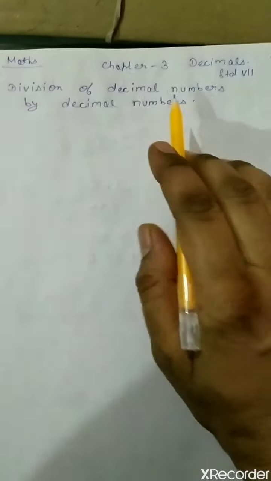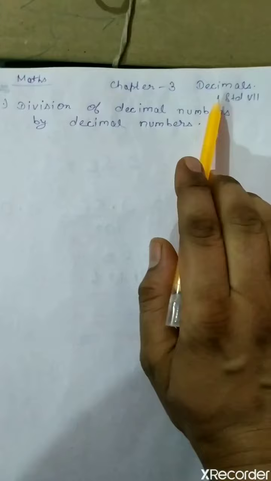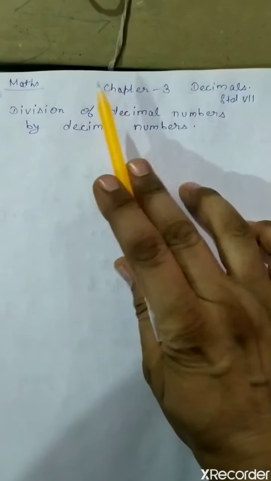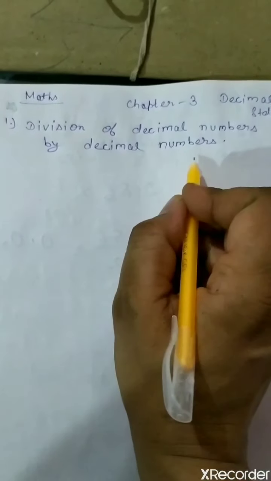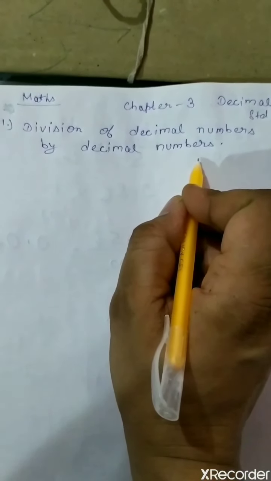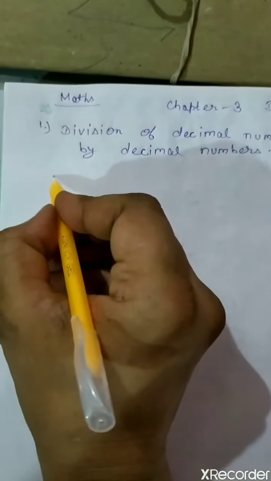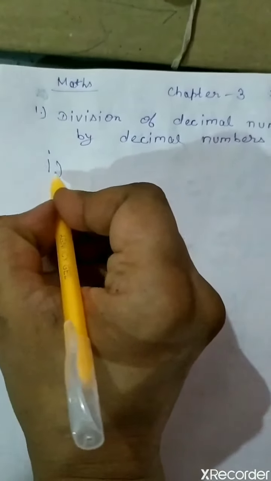Yes students, it is chapter number 3, Decimals, for standard 7th mathematics. And the topic is division of decimal numbers by decimal numbers. So we can understand such questions with the help of some examples.